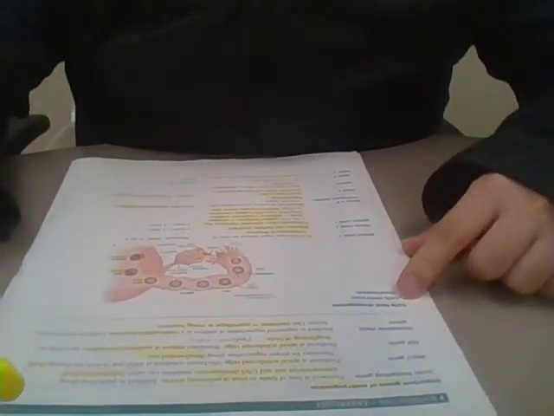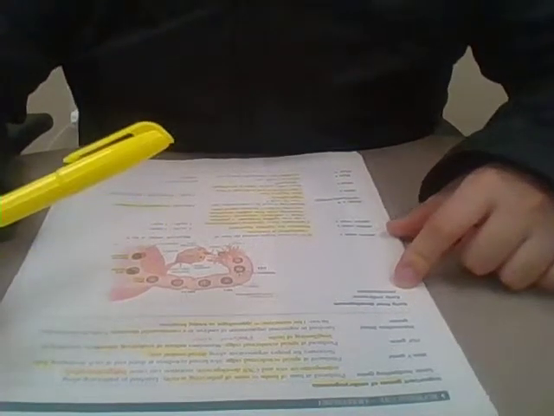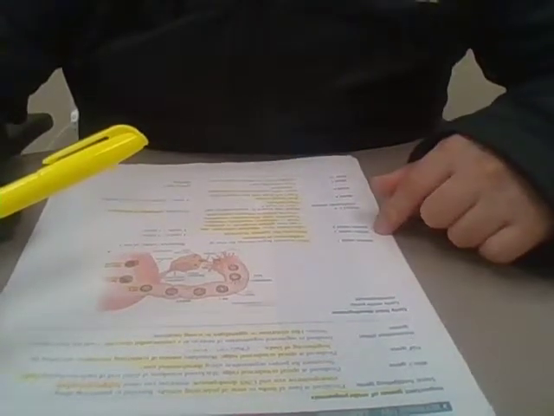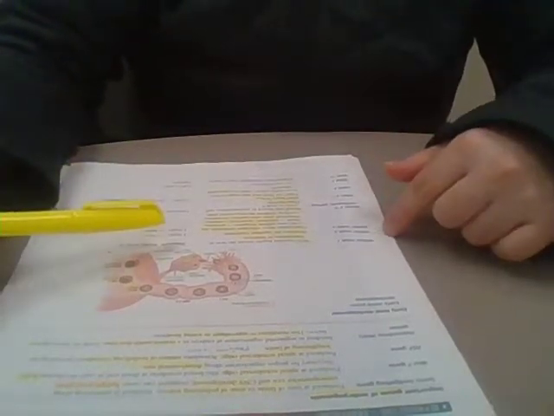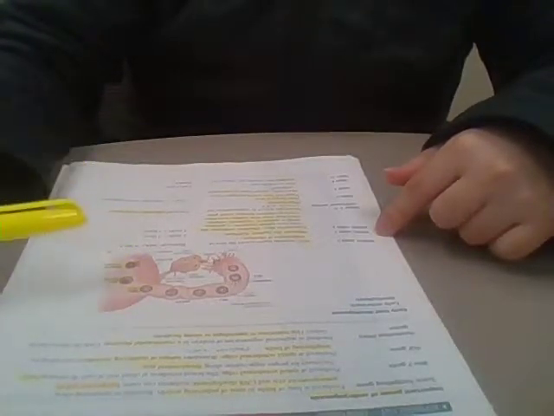Okay, early fetal development, early embryonic development. Within week 1, HCG secretion begins around the time of implantation of the blastocyst. The blastocyst implants at day 6.